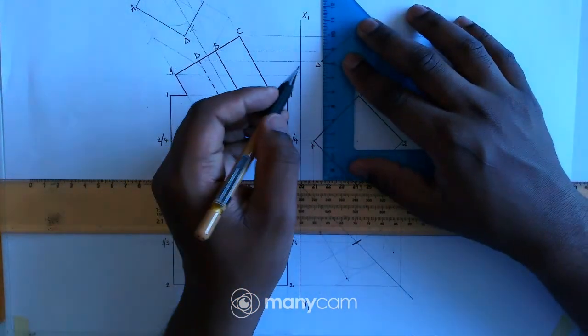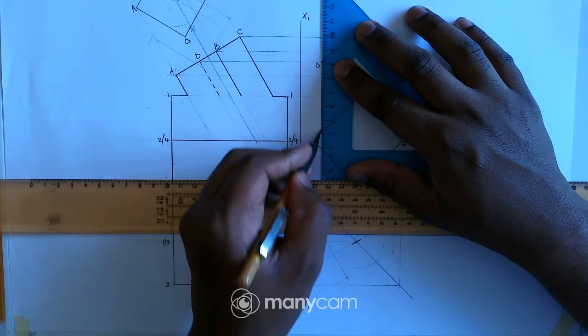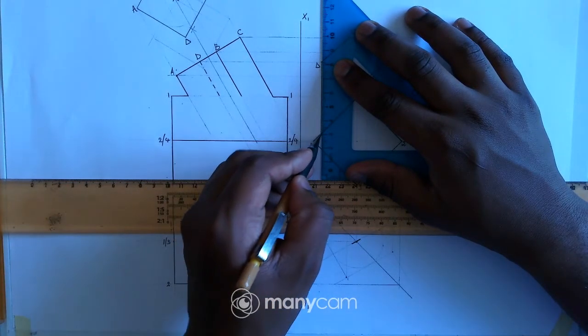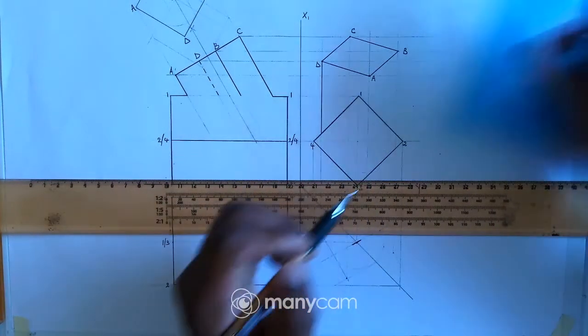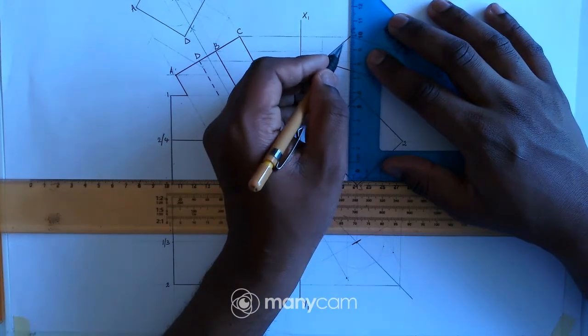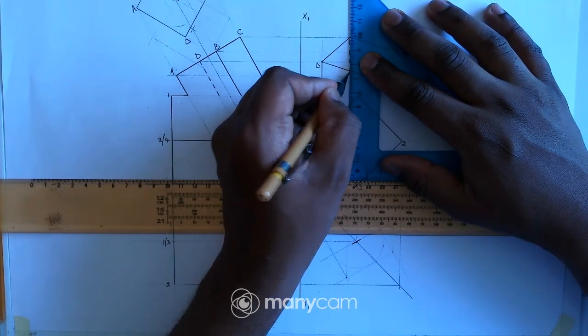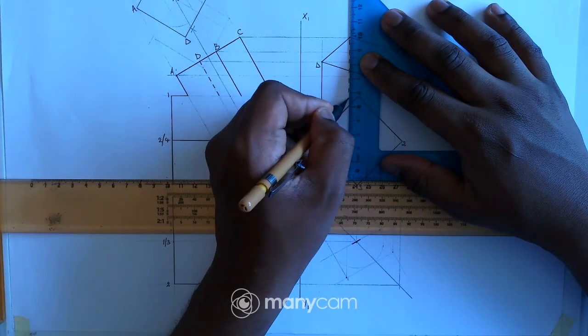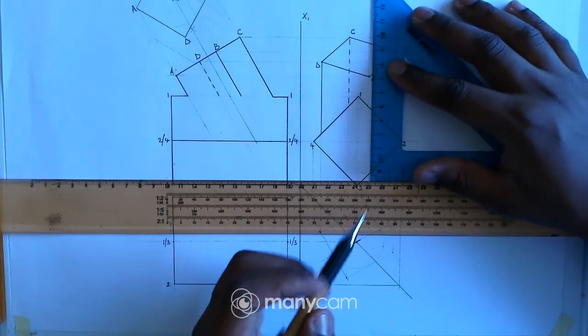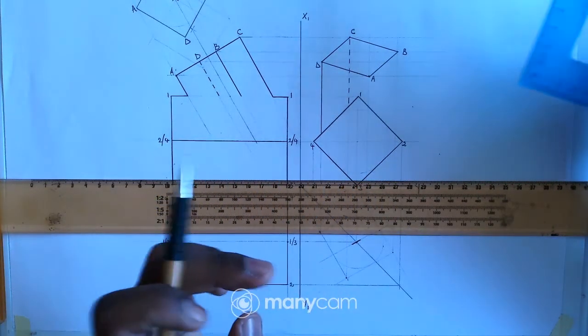Okay, so obviously this point there will have an edge there up to this main prism, and then for that one there, this will be hidden. This line will be hidden. Remember, from instructions they said we must show all the hidden detail.